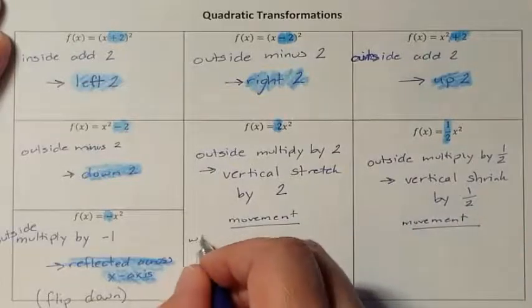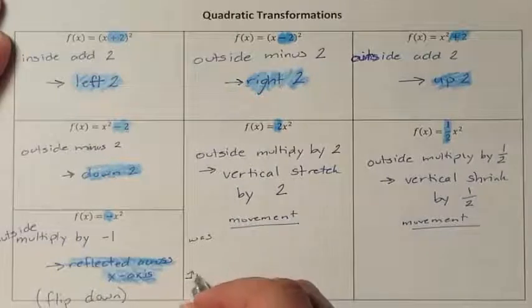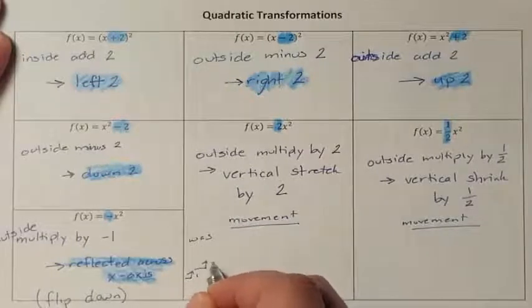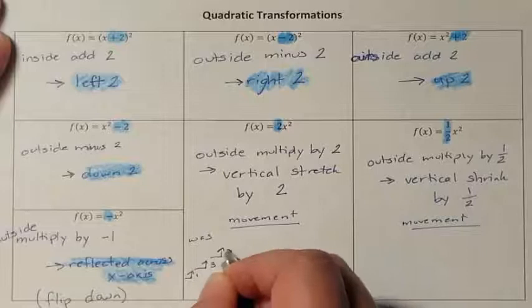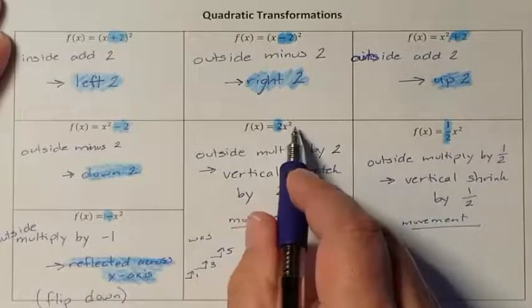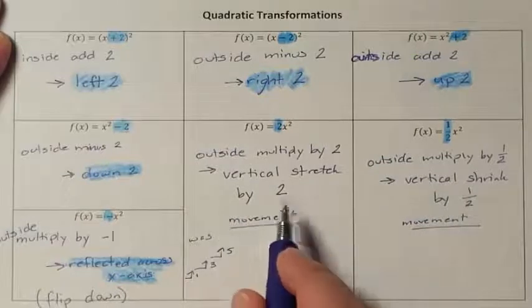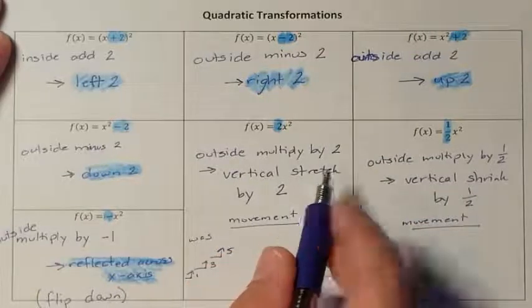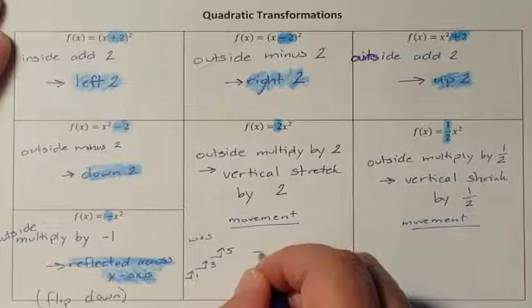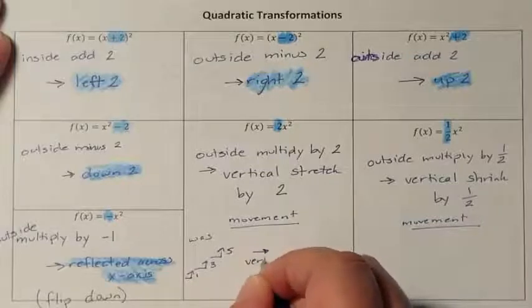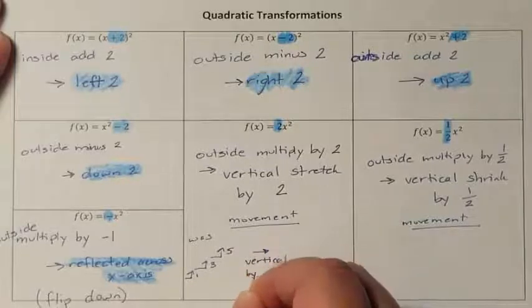So we used to have an over 1 up 1, over 1 up 3, over 1 up 5, because this is a quadratic. It has an x squared attached to it. Well, this is no longer our movement because now we are vertically stretched. So we need to now multiply all of our verticals by 2.